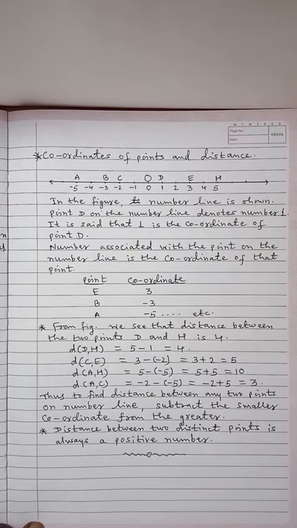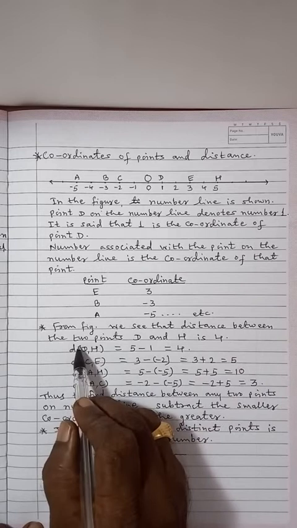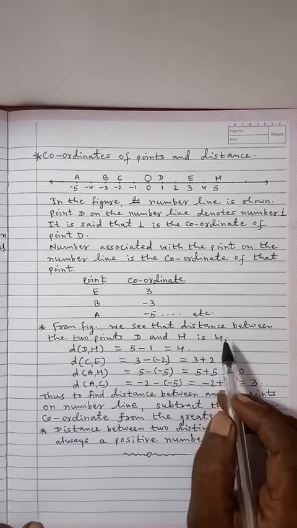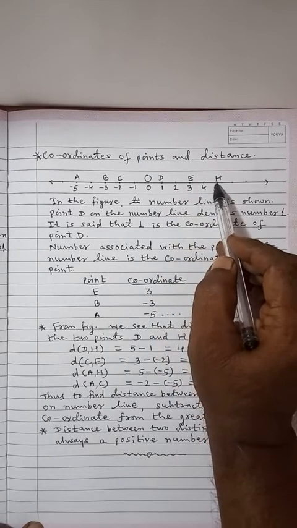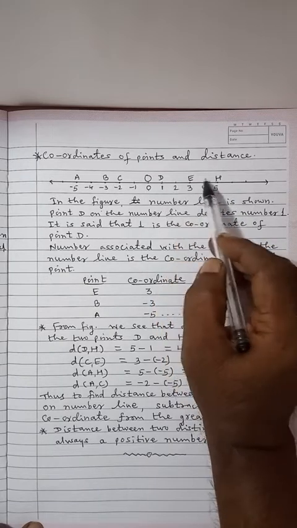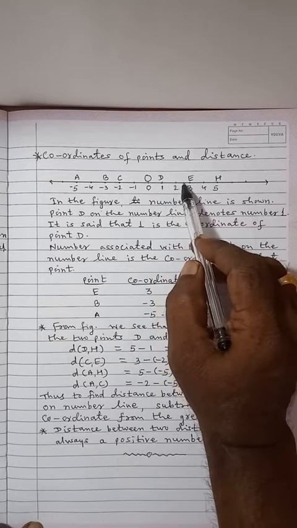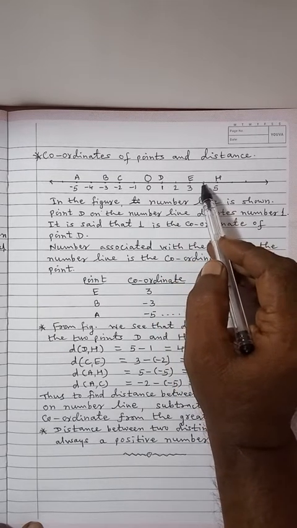Now, from the figure, we see that the distance between 2 points D and H is 4. Here it is point D, here it is point H. The distance between them is 1, 2, 3 and 4 units.